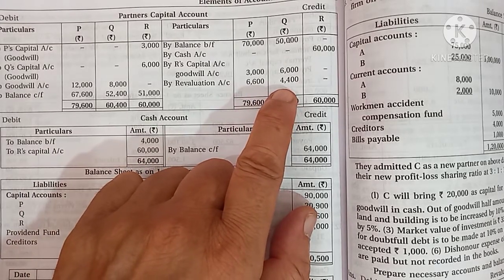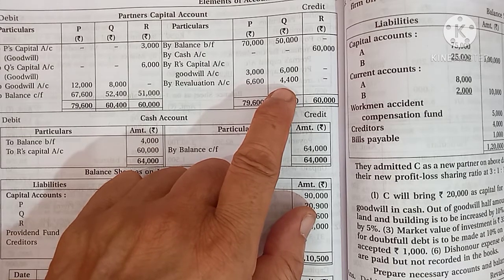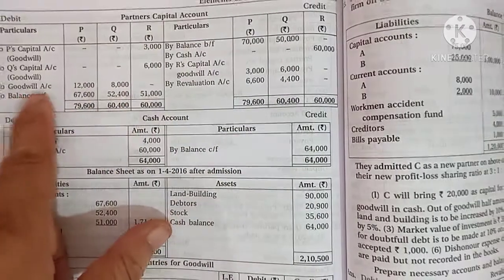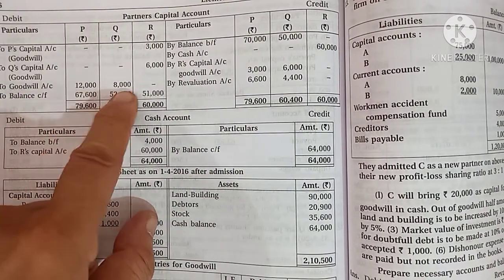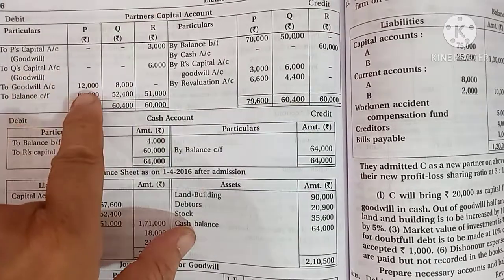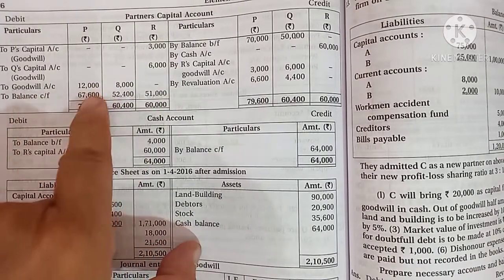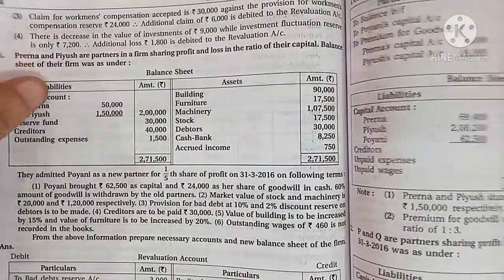Now we will come to it one by one. First we will do the distribution of the goodwill. There is old goodwill of 20,000, so partners' capital accounts debit to goodwill 12,000 and 8,000, understood, 3:2 ratio. Partners' capital account debit to goodwill. Okay, now adjustments one by one.